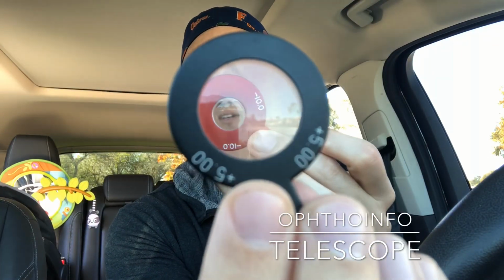And look, if you did this backwards, you'd get the reverse. See, it's minified now. So that's what can happen if you over-minus a patient.